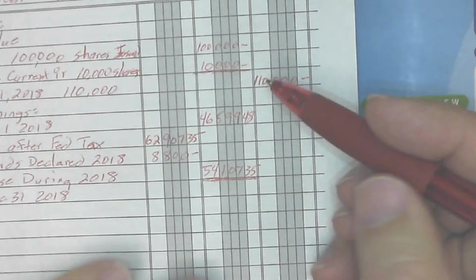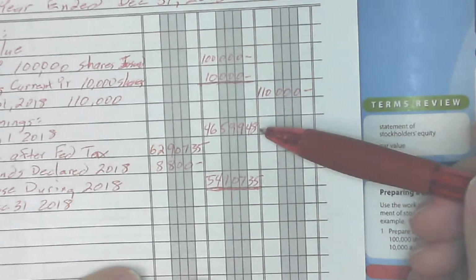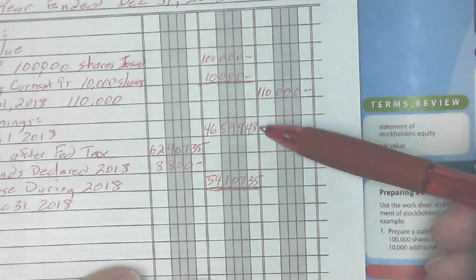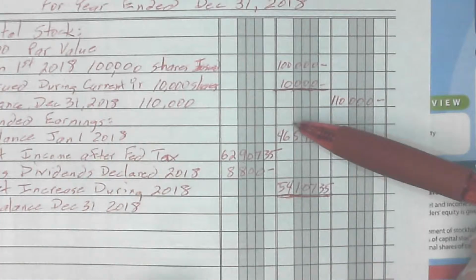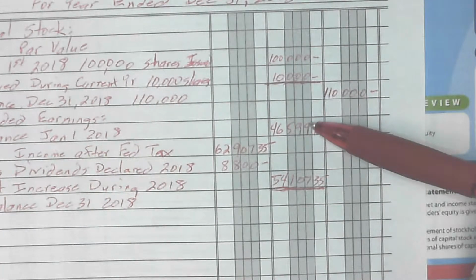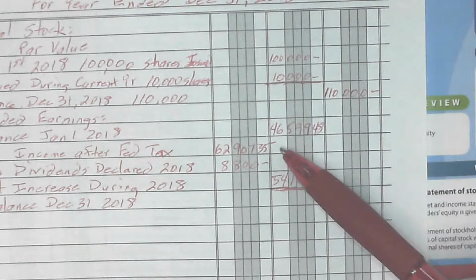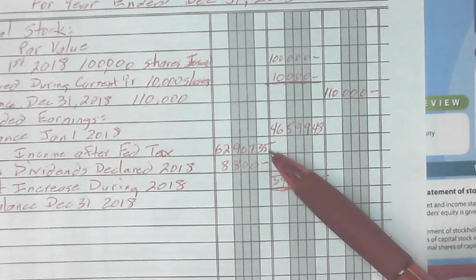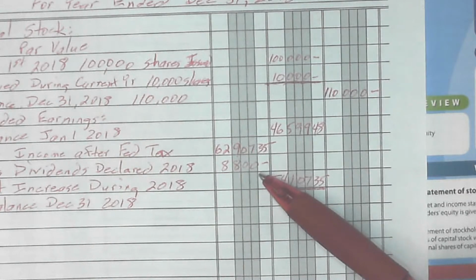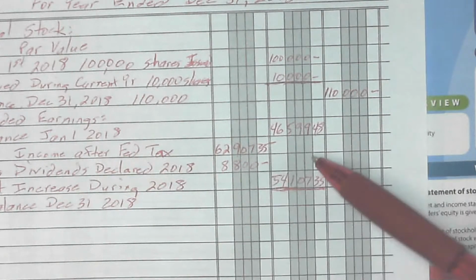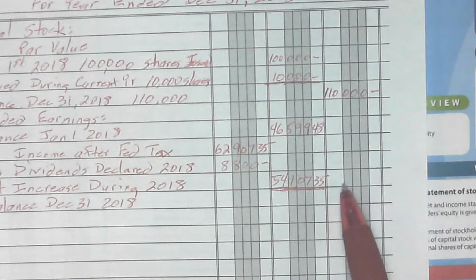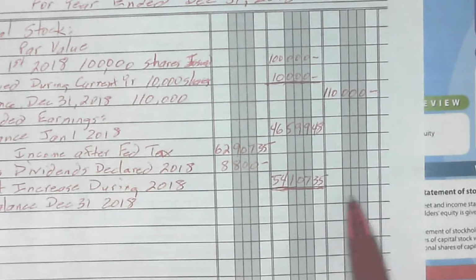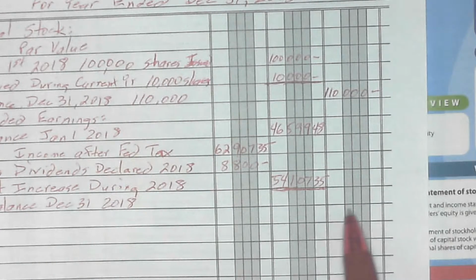So what we're going to do, the balance at the end of the year, the balance at the beginning of the current year, or year that just ended, the balance at the beginning of this year, and then we're adding in our net income and basically subtracted out the dividends that were paid out during the year. So we're going to add these two amounts together for our answer for our balance at the end of the year of 2018.